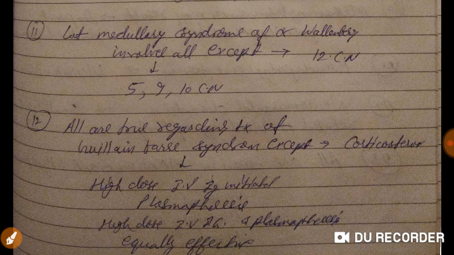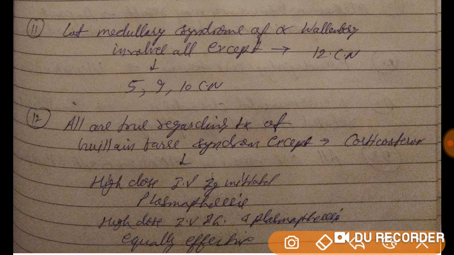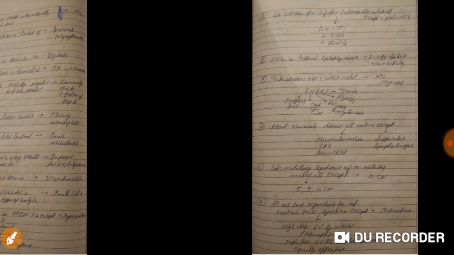Now lateral medullary syndrome or Wallenberg syndrome involves all except: it involves cranial nerves 5, 9, 10, but does not involve the 12th cranial nerve. Okay. All are true regarding treatment of Guillain-Barré syndrome except corticosteroids, we are not going to use, but we can use high dose immunoglobulin. We can do plasmapheresis. High dose immunoglobulin and plasmapheresis are equally effective.